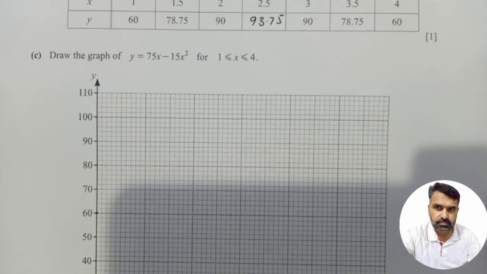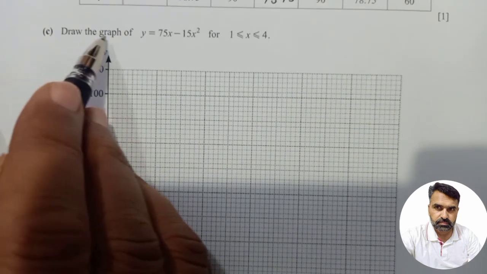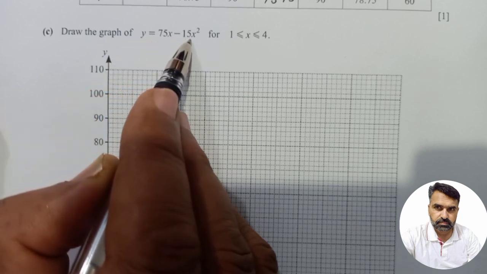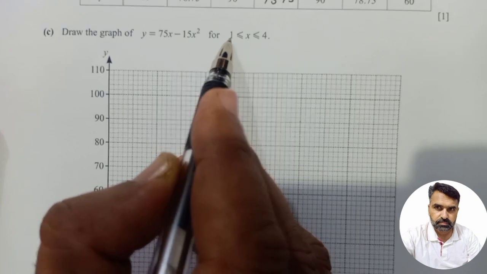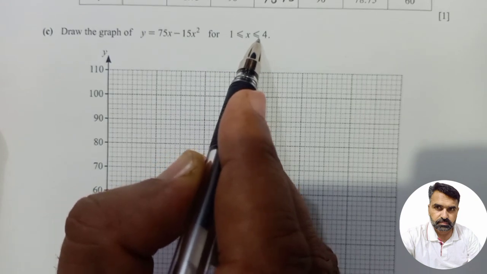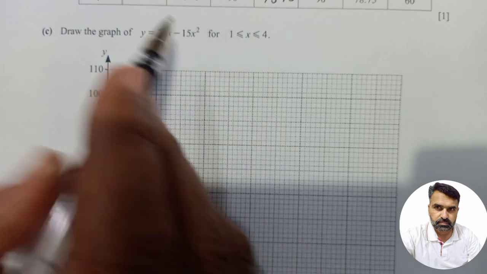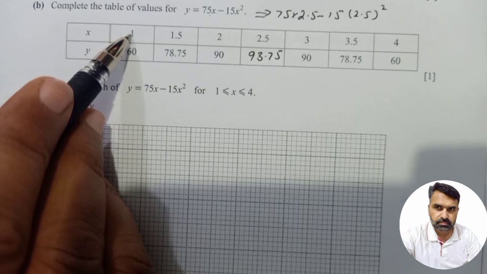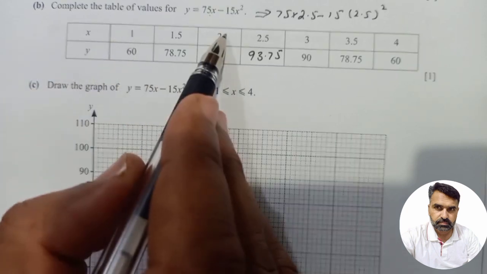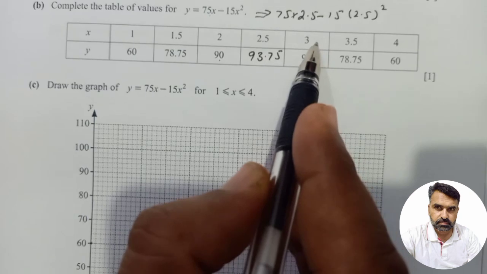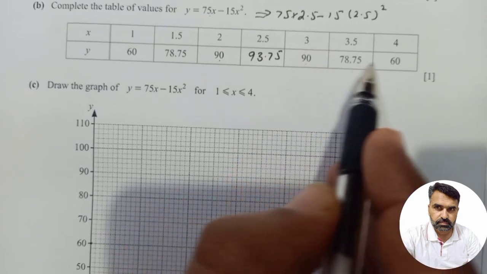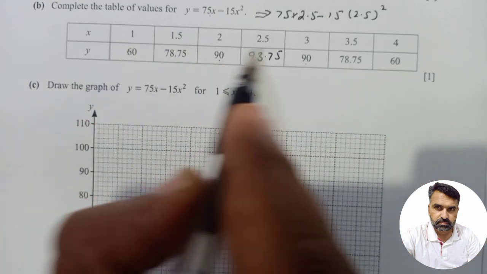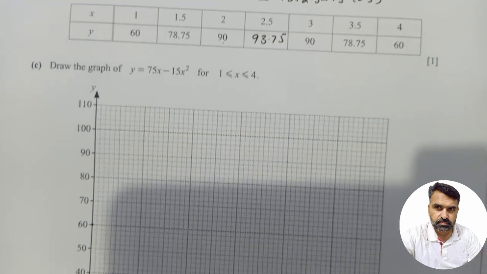Now look at the C part, students. In C part, draw the graph of y is equal to 75x minus 15x square for x greater than or equal to 1 but less than or equal to 4. Now students, as in this table, if x is 1, then y is 60. If x is 2, then y is 90. If x is 3, then y is also 90. And if x is 4, then y is 60. And we will plot all the coordinates on this piece of graph.